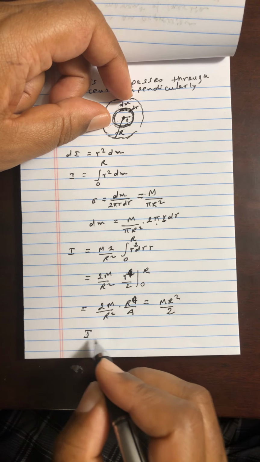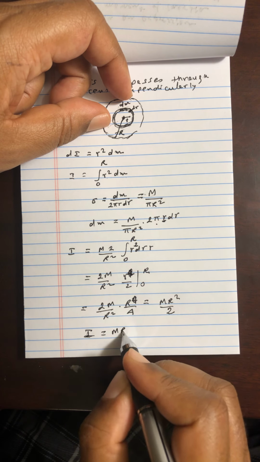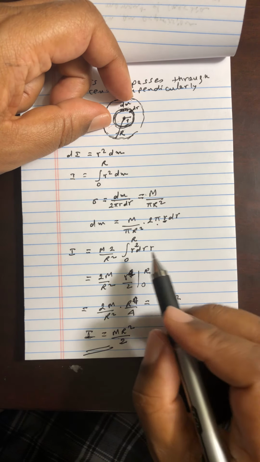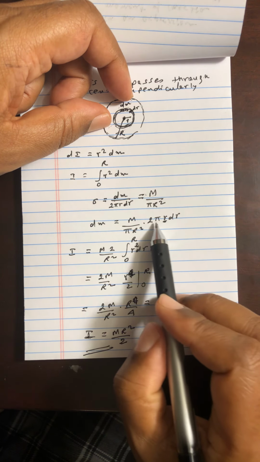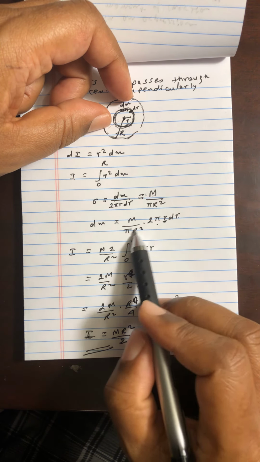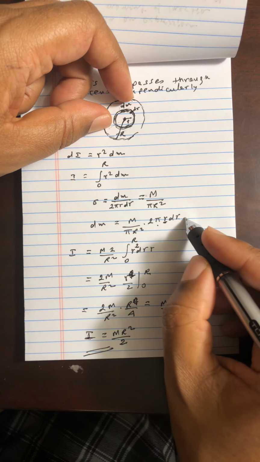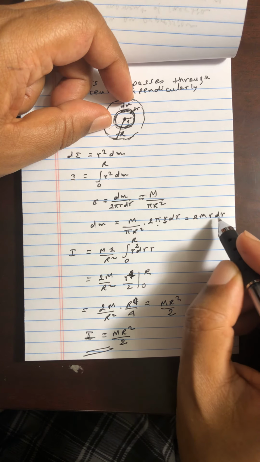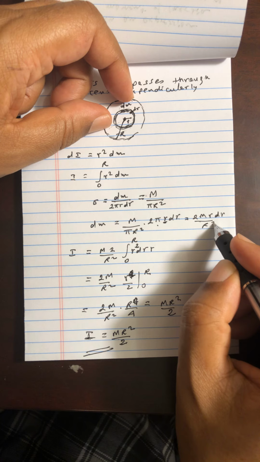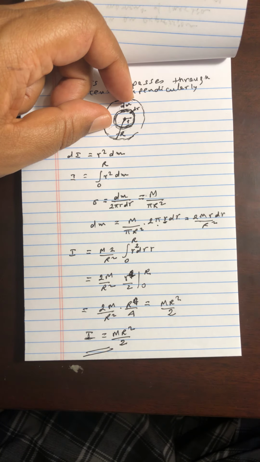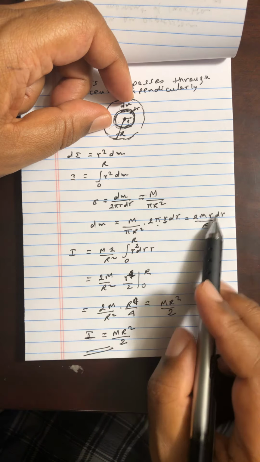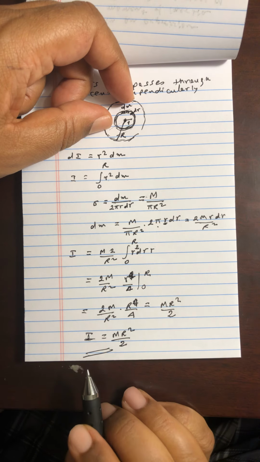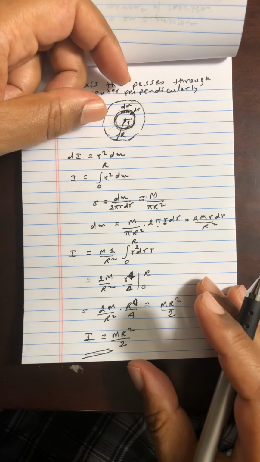So the moment of inertia of a disk is the mass times the radius squared divided by 2. So you see, we have r squared, and dm is given by this expression. This pi cancels this pi over here. So we get 2M r dr over R squared. With r squared, we get r cubed, and the integral of r cubed is r to the fourth over 4. All right, so that is the moment of inertia of a disk.